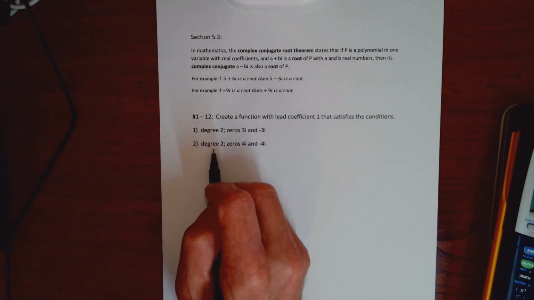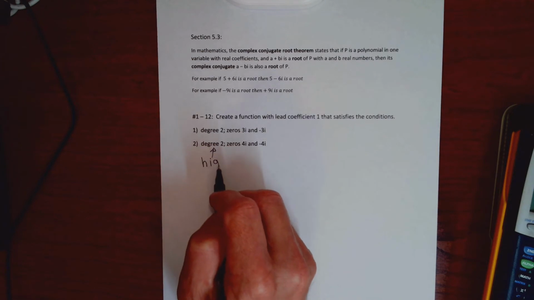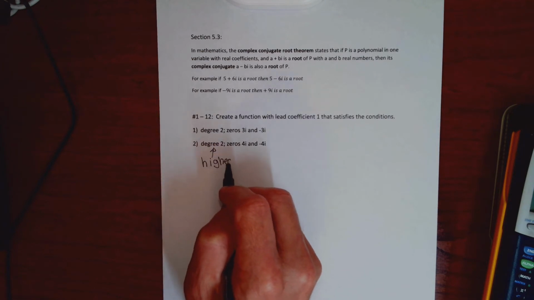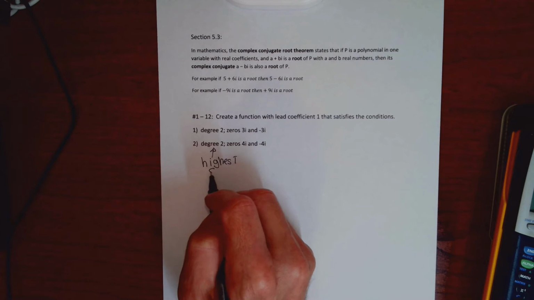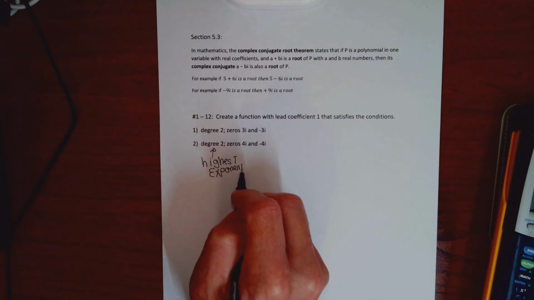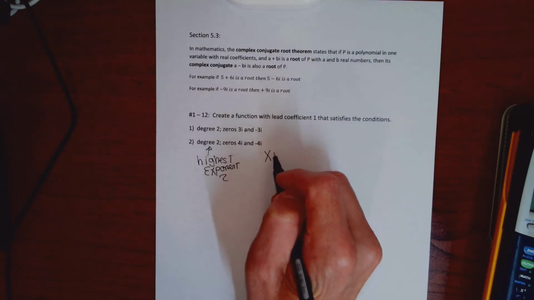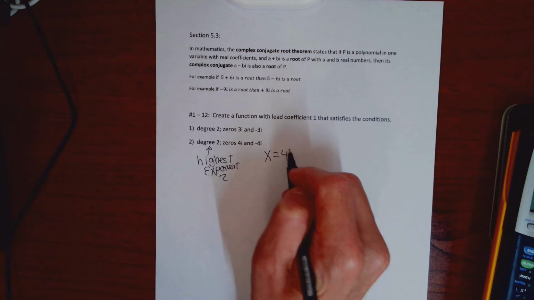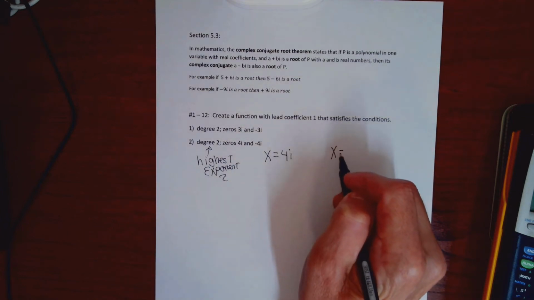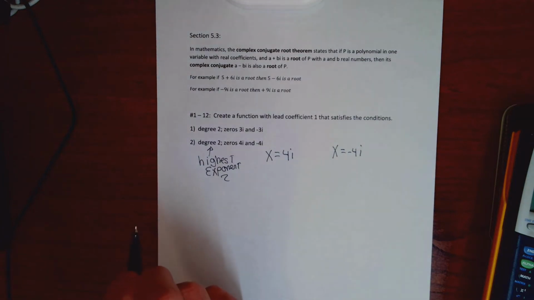Here, the condition in problem 2 is degree 2, which means I'm creating a function that has highest exponent of 2. That's what degree 2 means. And zeros, x equal to positive 4i and x equal to negative 4i. A zero is a value for x that you can plug into the original function and get 0. Super easy to create that.